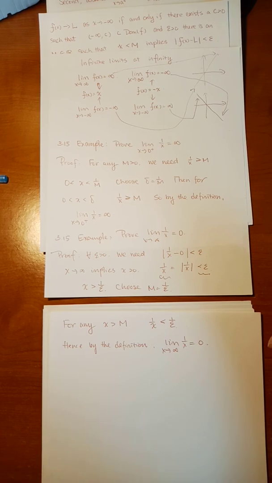Okay? So this is a simple example about all the extended limits.